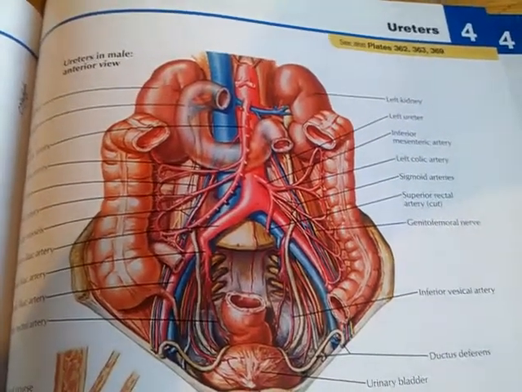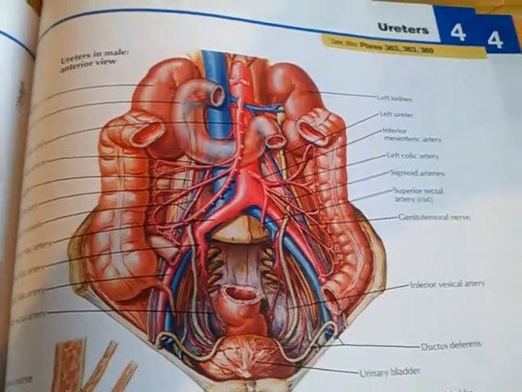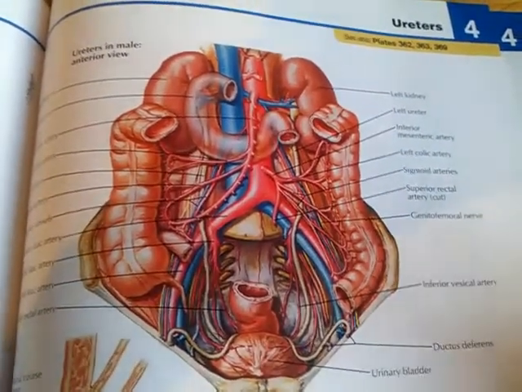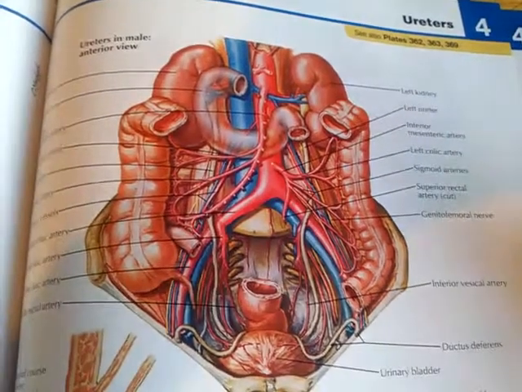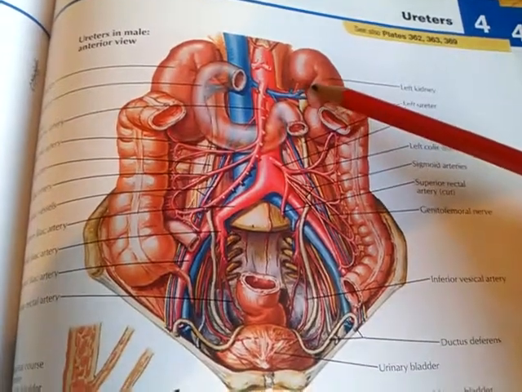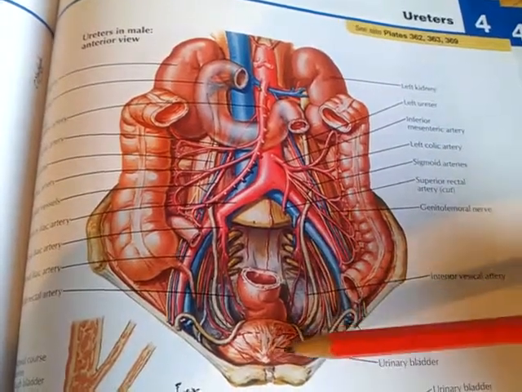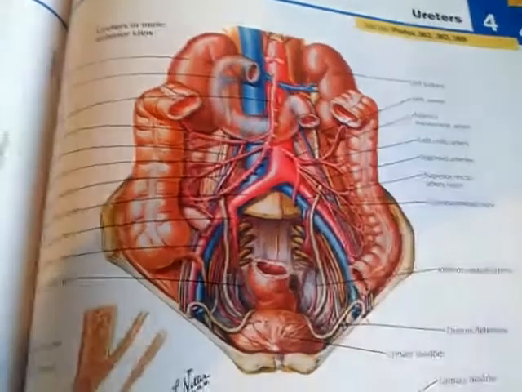Question 66. Upper urinary tract and ureters. The upper urinary tract is composed of the renal calyces and renal pelvis, and then you have a ureter connecting the kidneys to the urinary bladder.